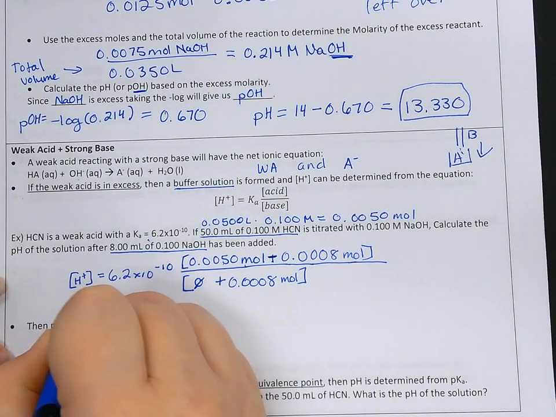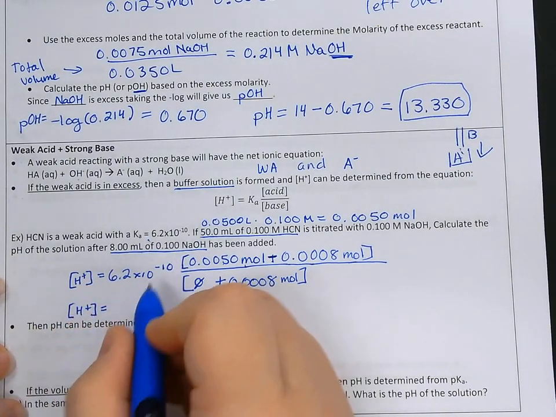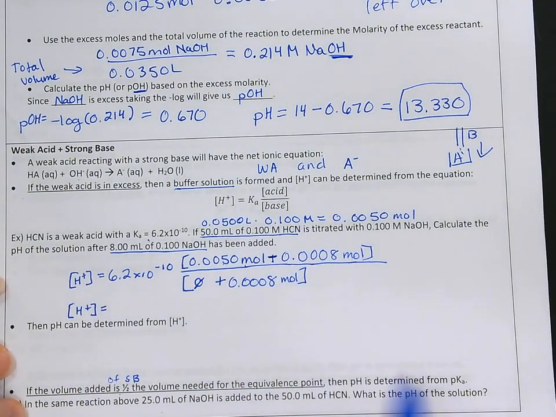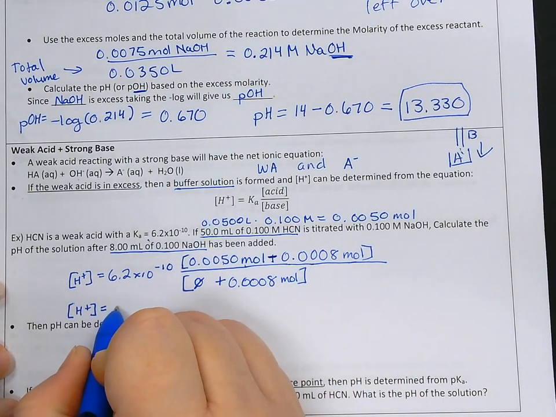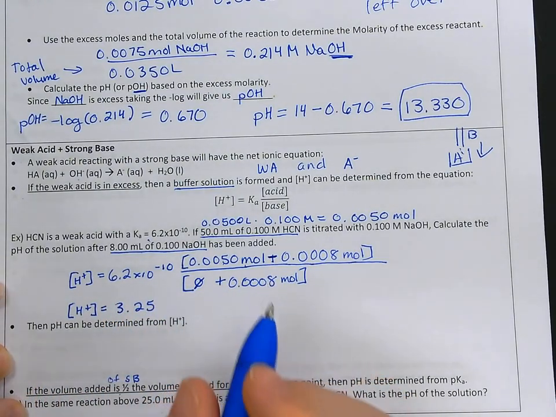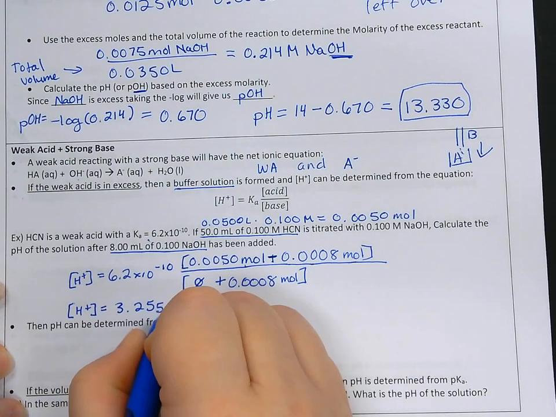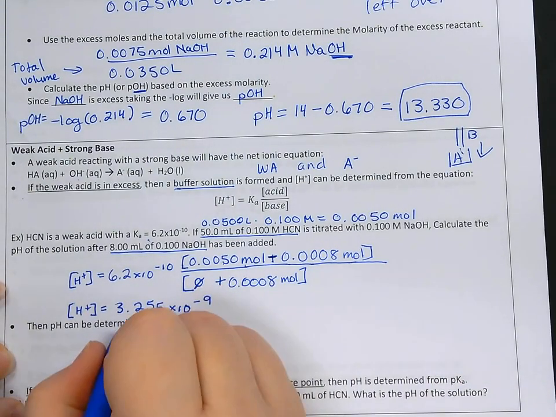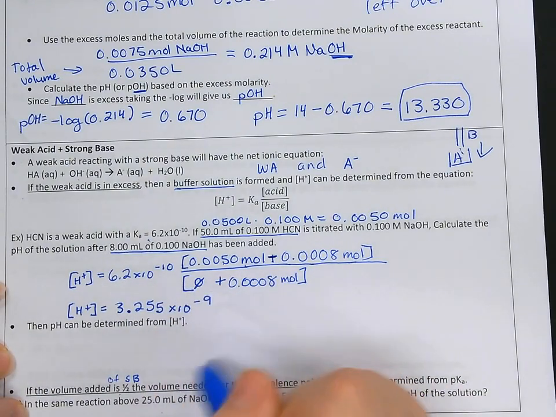If I simplify this and do the math, we subtract these, add this one, and do our multiplication. We should end up with 3.255. I'm going to keep all the digits for a second: 3.255 times 10 to the negative 9, because we have one more step.